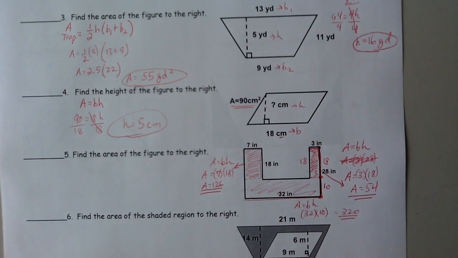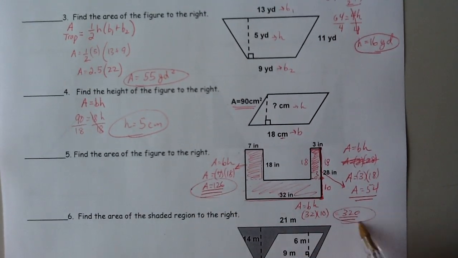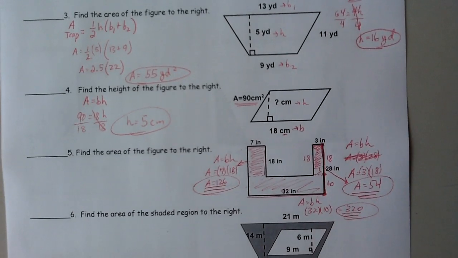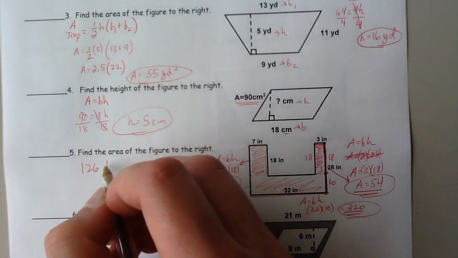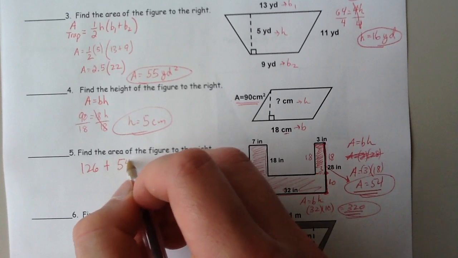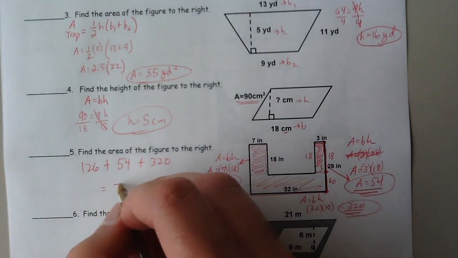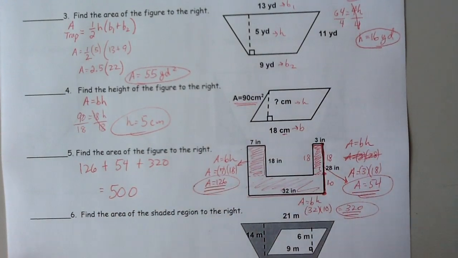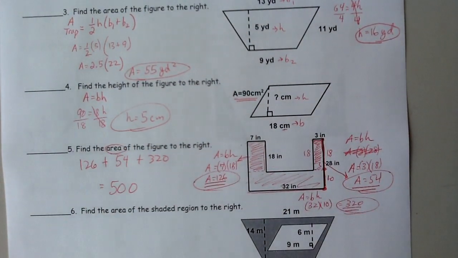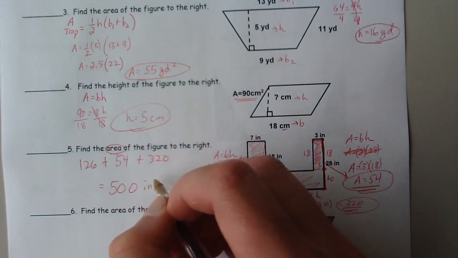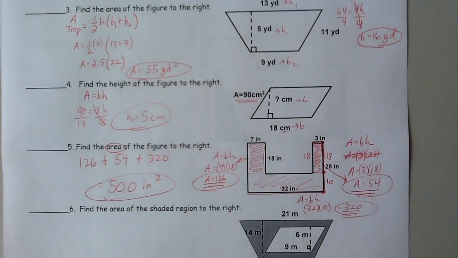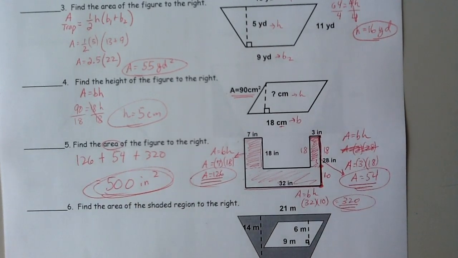So finally, I just add all these up. I add 126, 320, and 54. 126 plus 54 plus 320. Those areas added up will equal 500. And because this is area, right, I'm adding all these areas up, the area should be in square units. So inches squared. That is my final answer for the entire figure.